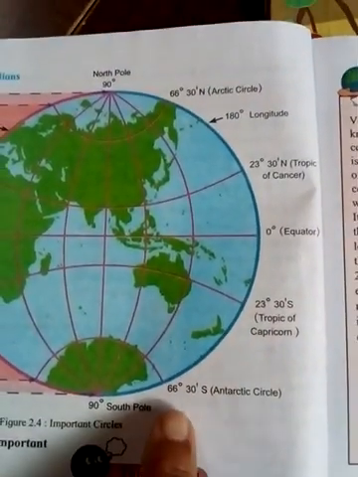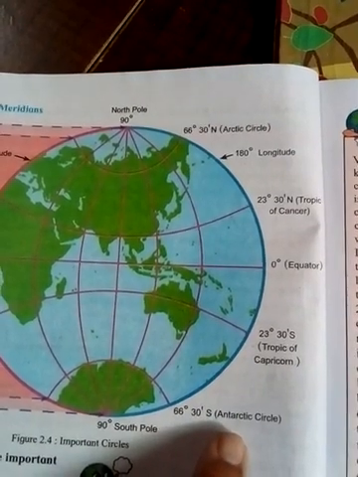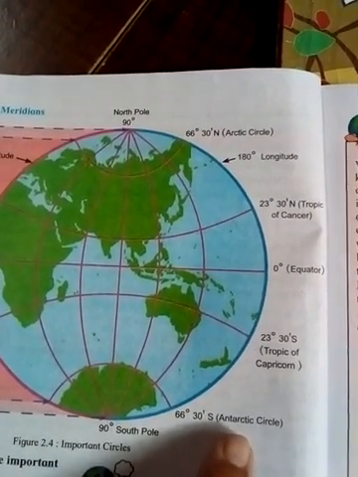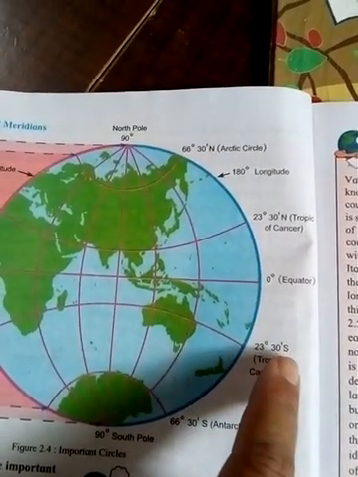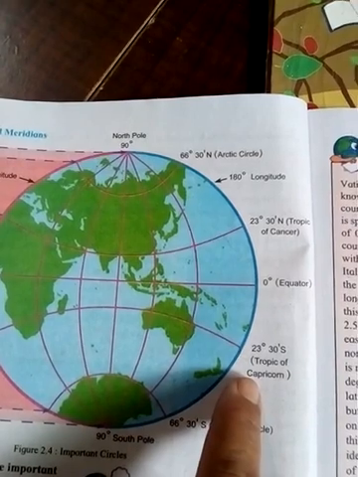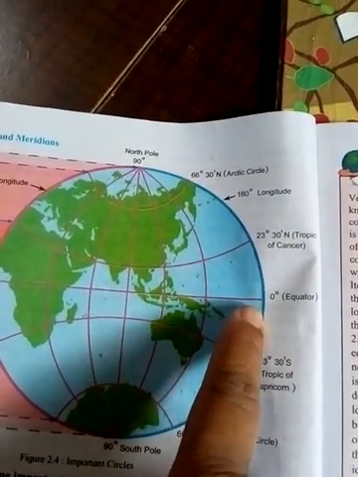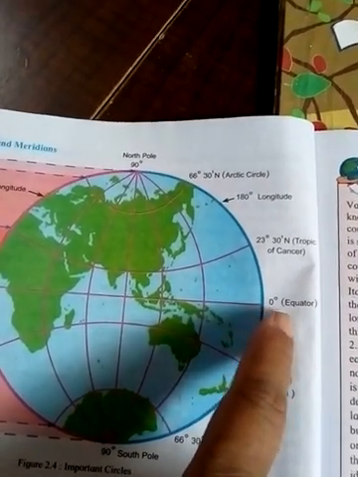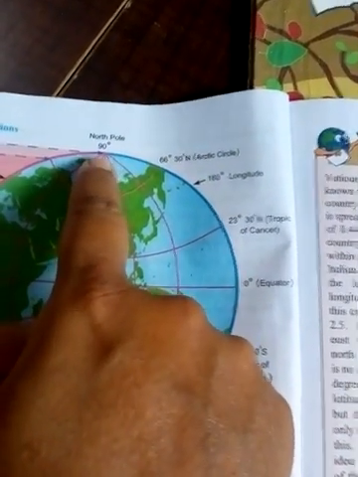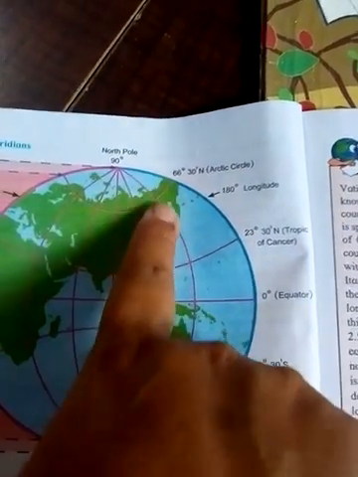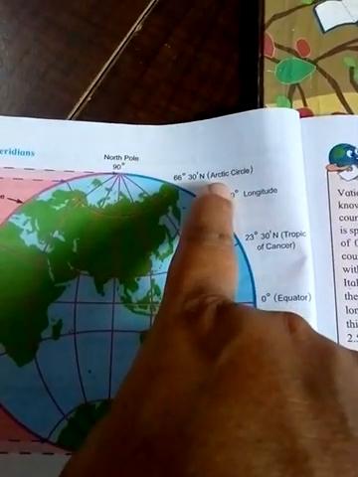In this figure, the 66 degrees 30 minutes south side is also known as the Antarctic circle, and the 23 degrees 30 minutes south side is also known as the Tropic of Capricorn. Here is the center of this circle. That means here is 0 degrees, and this is known as the equator. And then here is the north pole, 90 degrees, and 66 degrees 30 minutes north is known as the Arctic circle.